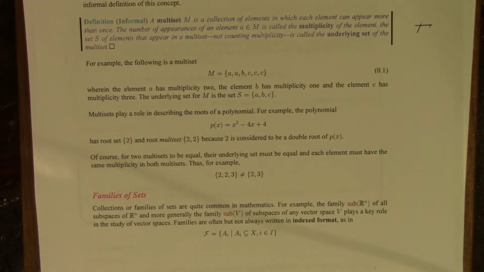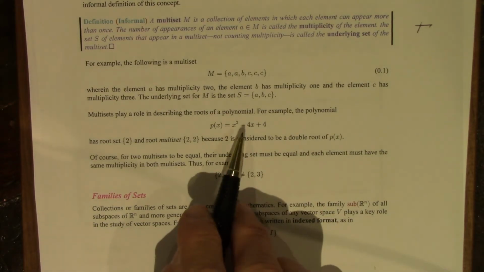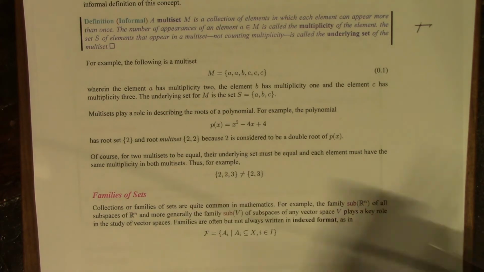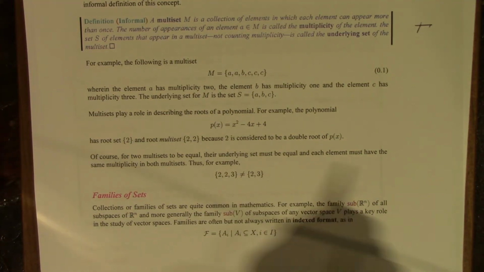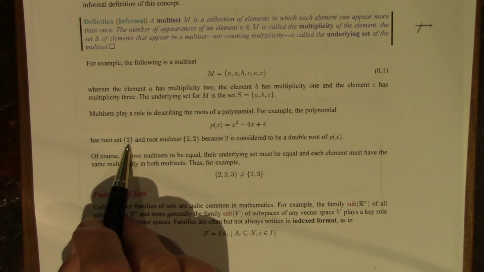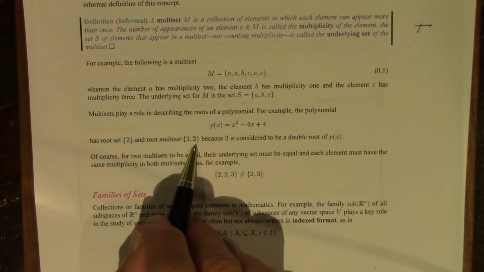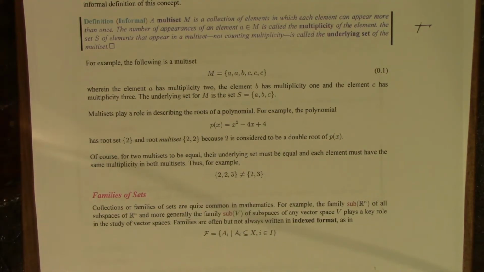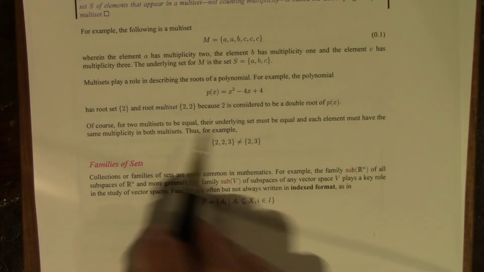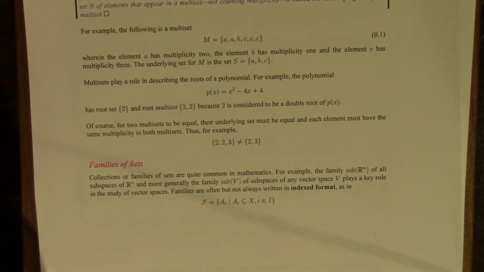Multisets, for example, play a role in describing the roots of a polynomial. For example, this polynomial, which can be factored, has root set just the singleton set {2}, but it has root multiset {2, 2}, because 2 is considered a double root. So it's a root of multiplicity 2. For two multisets to be equal, of course, their underlying sets have to be the same, and each element has to have the same multiplicity in each of the multisets.